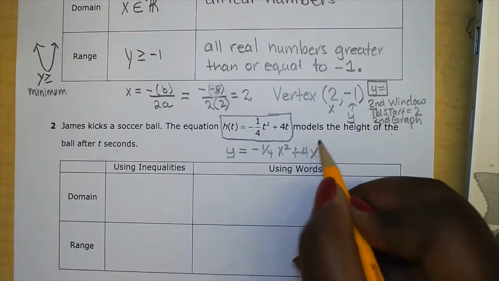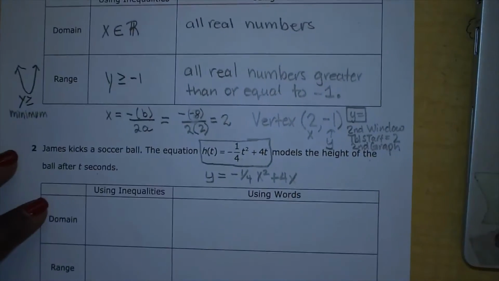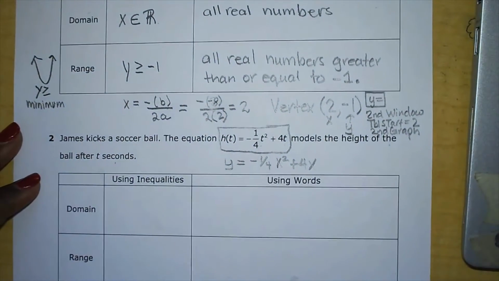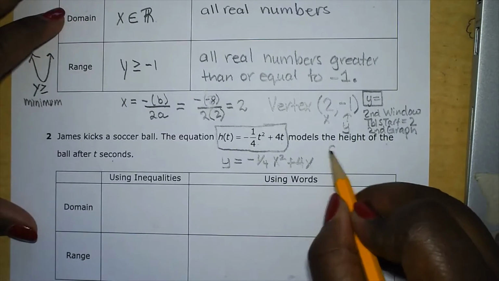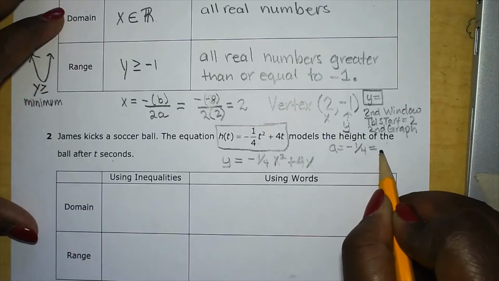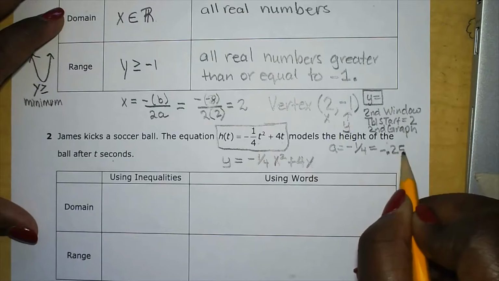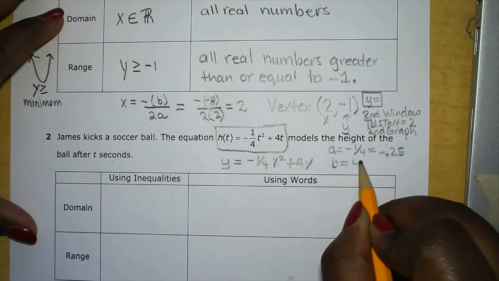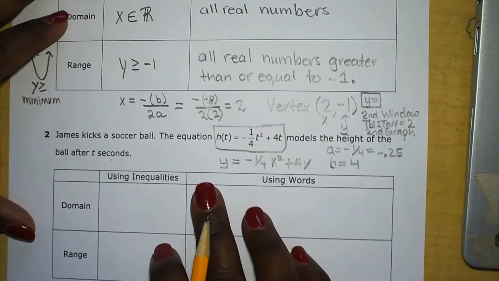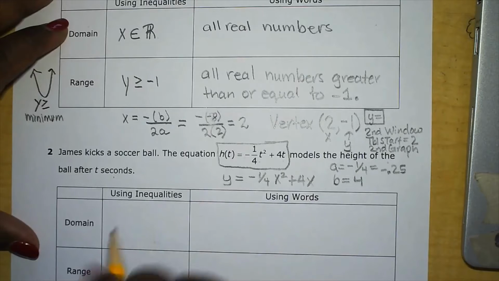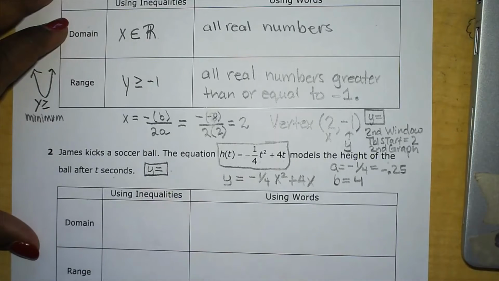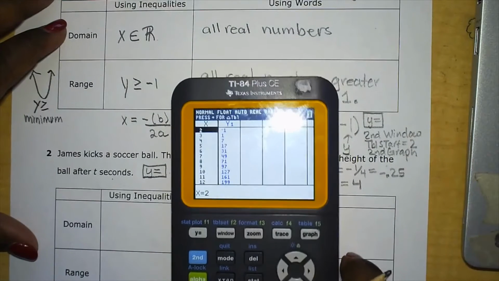So we'll know how to put it in our calculator. All right? So just a minute. Okay, here we go. My A value is negative 1/4, which is negative 0.25, and B is equal to 4. The first thing you want to do, like we did above, is press y equals, and we're going to put our equation in. So let's do that now.